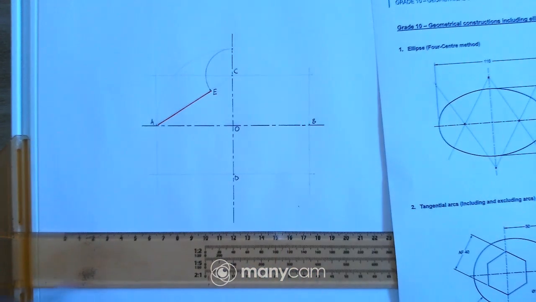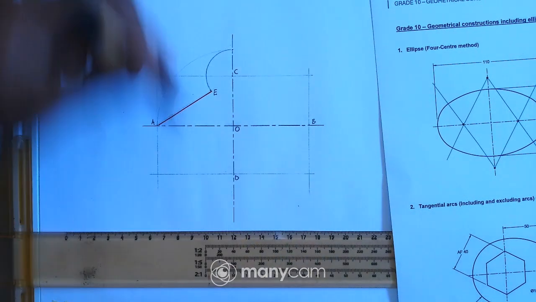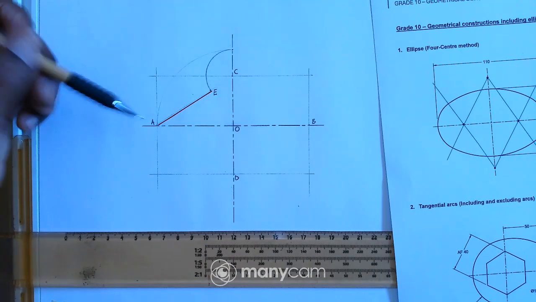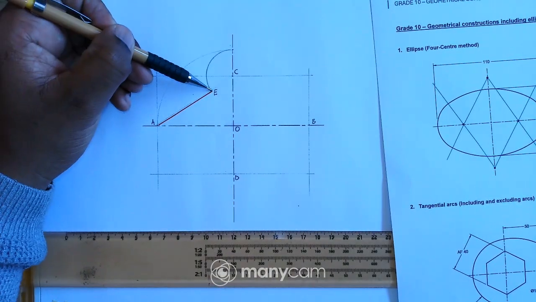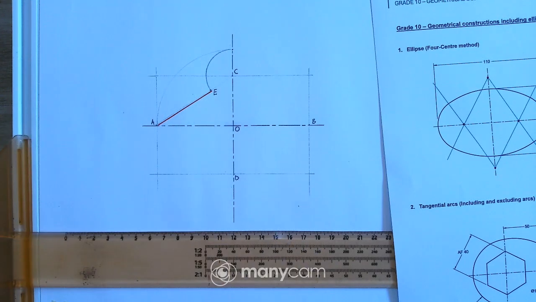Okay, so our focus is on this line AE. Please ignore this part of this line, right? So our focus is on line AE, right? So now I'll have to bisect this line AE. By now, I guess you know how to bisect a line.